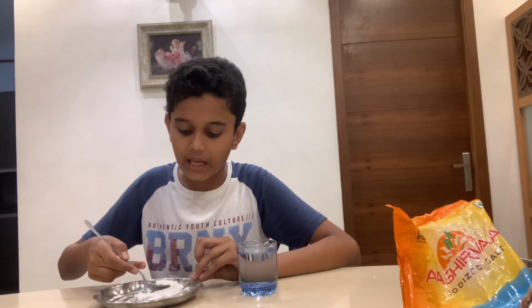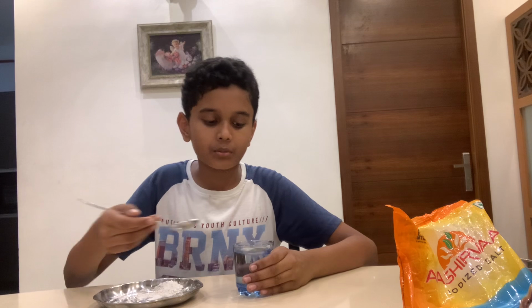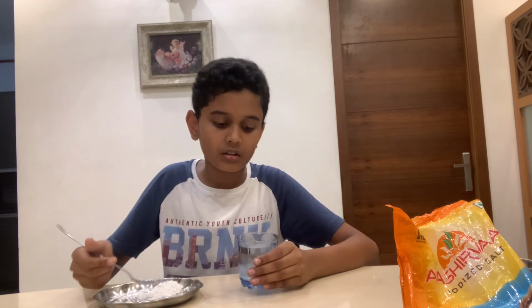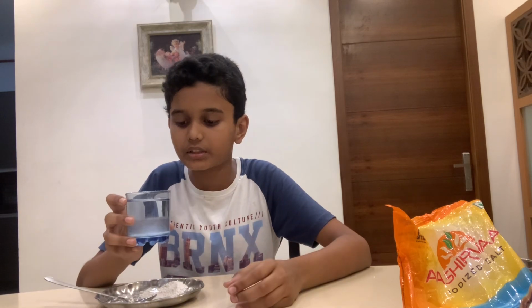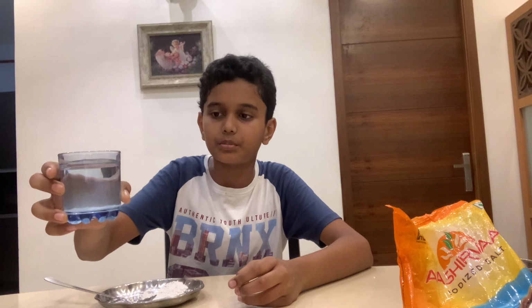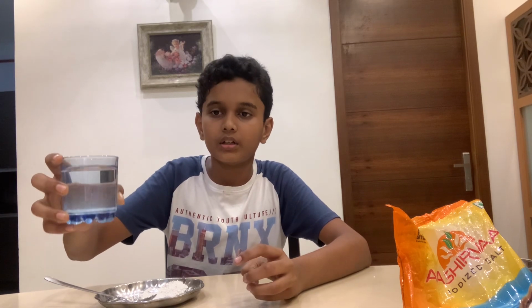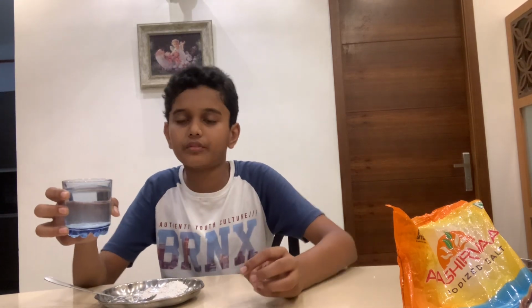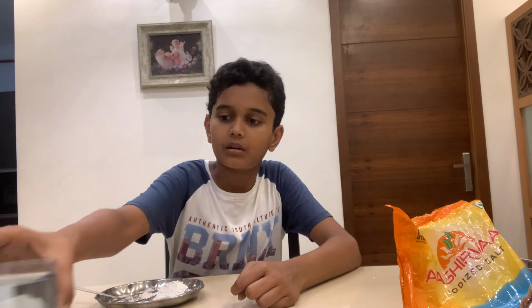So we are going to be just adding this mixture into the water. We can see that the salt that was in this mixture has actually gone to the bottom, but some of the chalk powder is still visible in the water. As the chalk powder can't dissolve in the water, we can make sure that the salt we use in our homes is adulterated with the chalk powder.